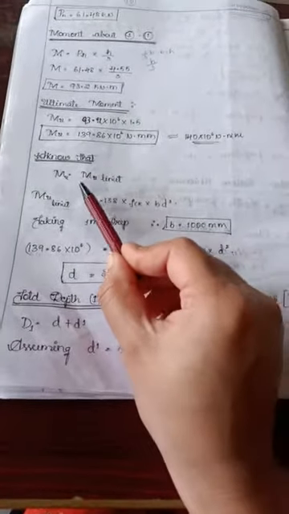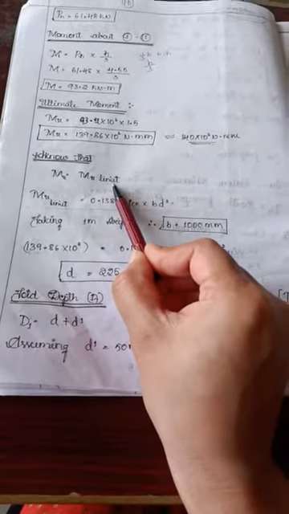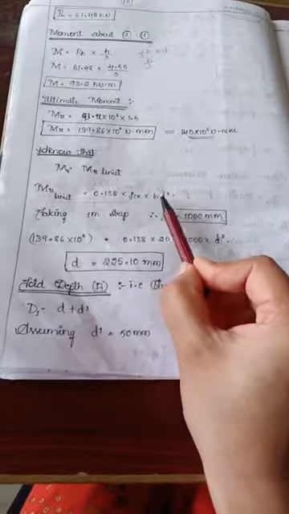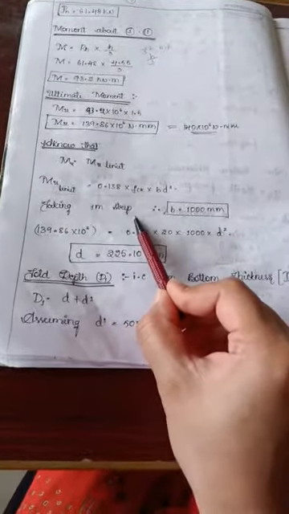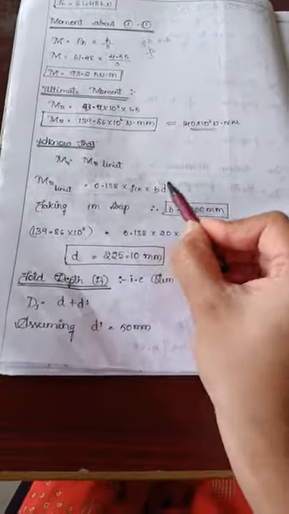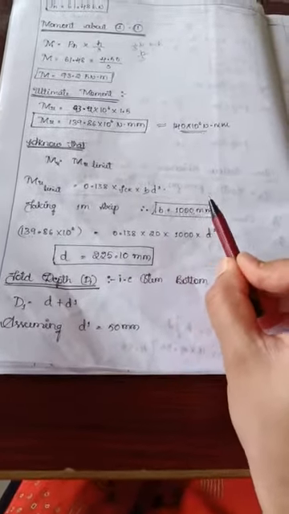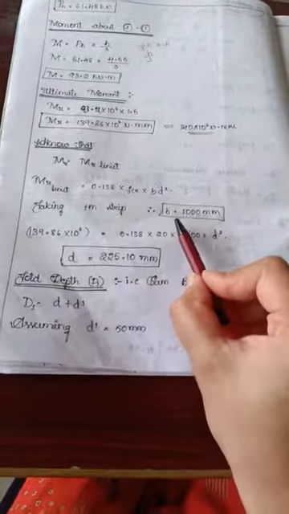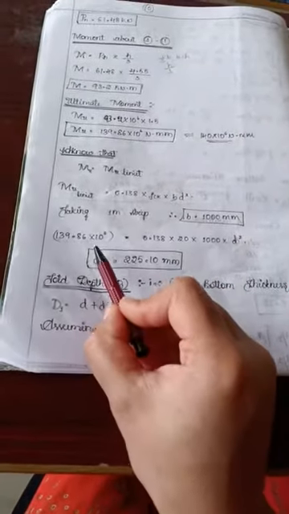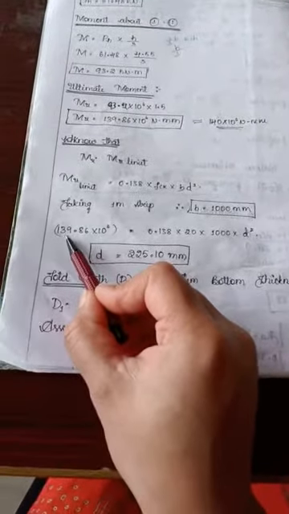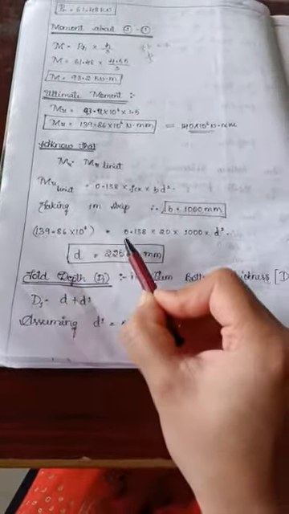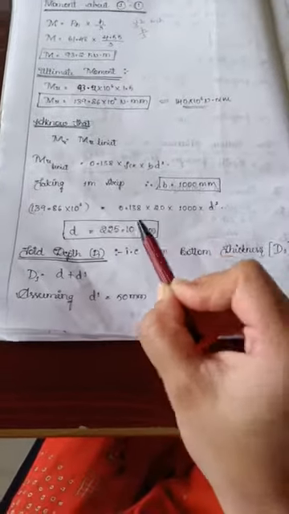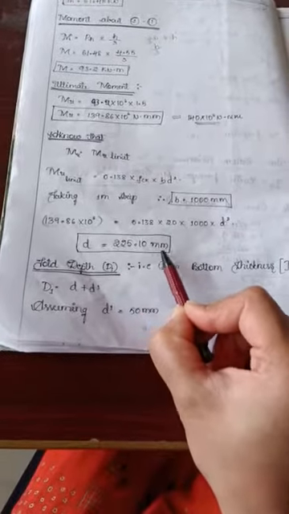Then we know that Mu is equal to Mu limit. The Mu limit formula is 0.138 fck bd square. Taking a 1 meter strip here, 1 meter strip means the B value is equal to 1000 mm. Always the breadth value we consider as a 1 meter strip, converted into mm, so B is equal to 1000 mm. Just substitute the corresponding values in Mu limit: 139.86 into 10 raised to 6 is equal to 0.138 into 20 into 1000 into D square. Then the D value is 225.10 mm.